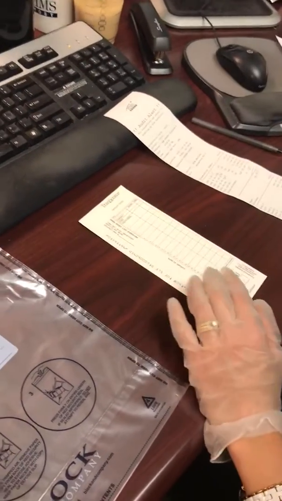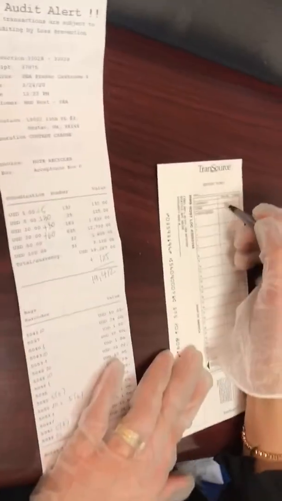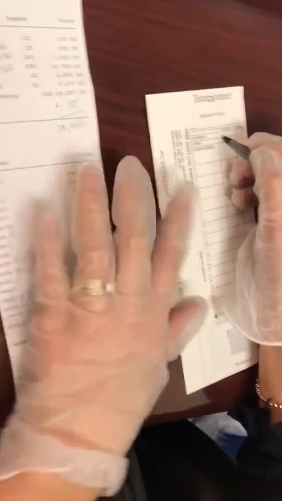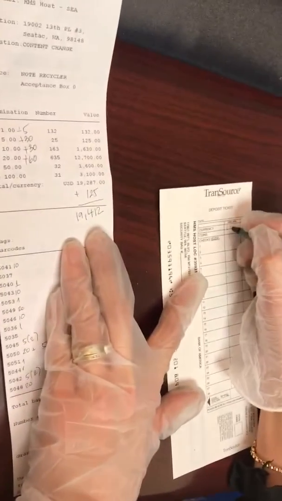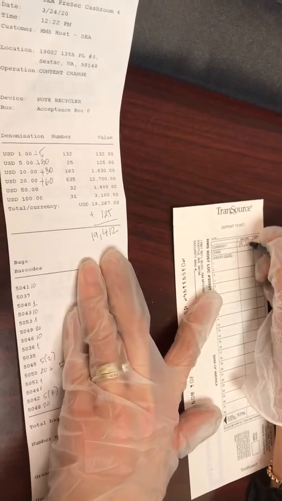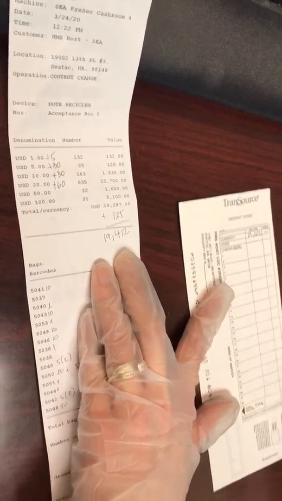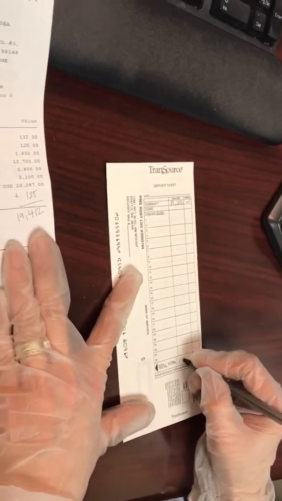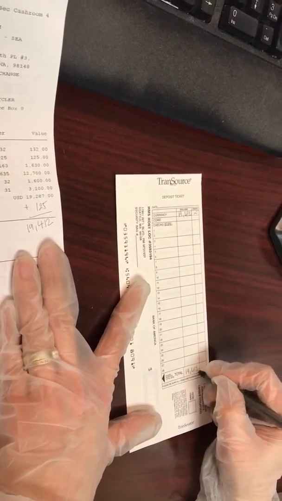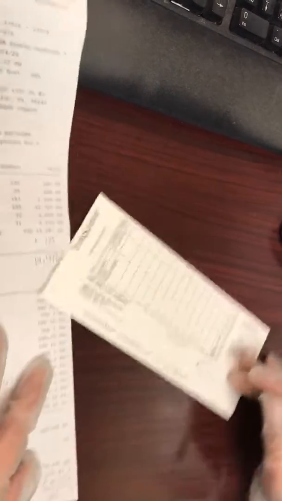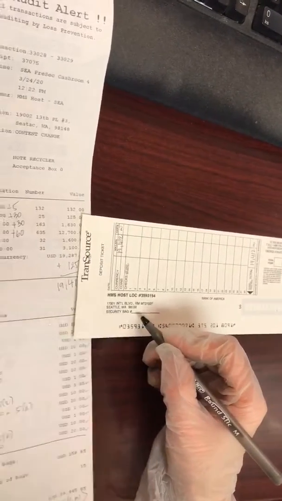Okay, so when you fill out this ticket, you can use your receipt and just fill in the total balance that you are sending. This one will be $19,412. If you don't have any coin or checks, you just empty it and bring it to the total balance, the same thing if you don't have anything added. You have to specify the bag's number again.